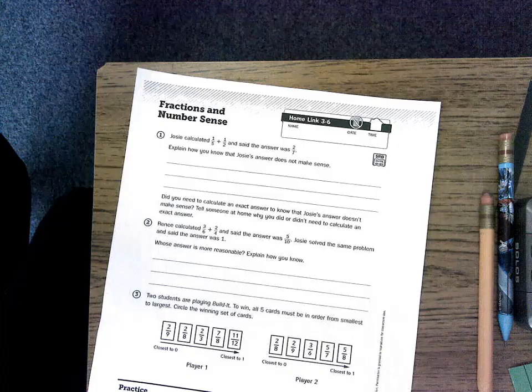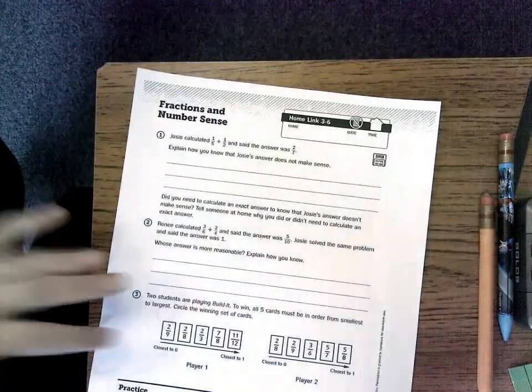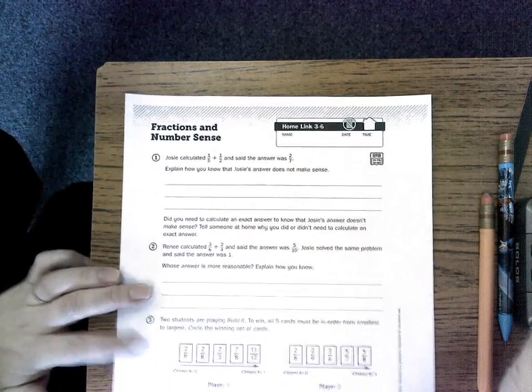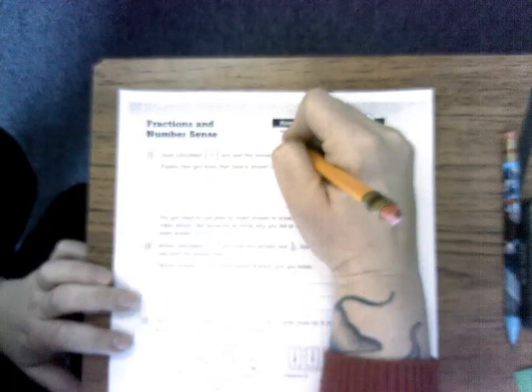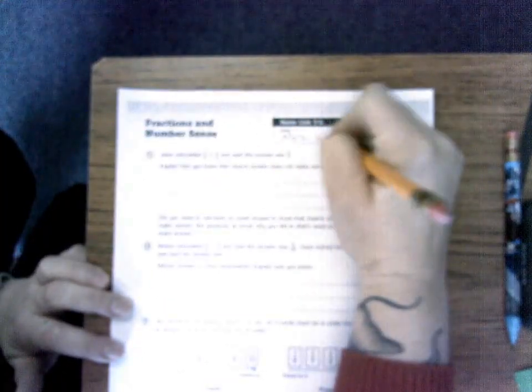Alright guys, we're going to be going over Chapter 3, Lesson 6, Homelinks for our math book. Go ahead and make sure you have your name on here. I'm going to go ahead and write my name so I don't forget. And just a reminder for you.